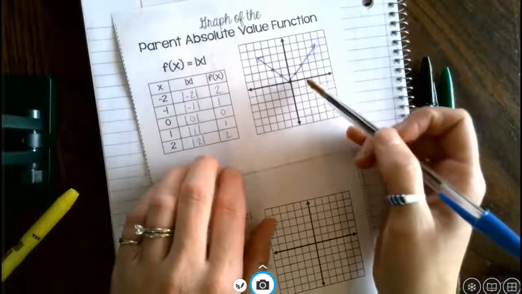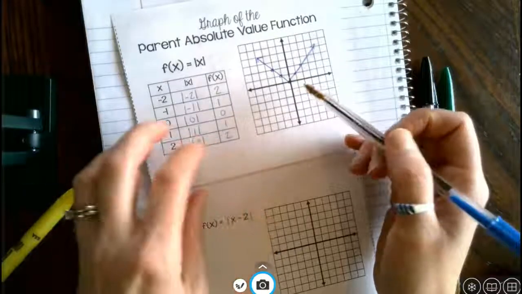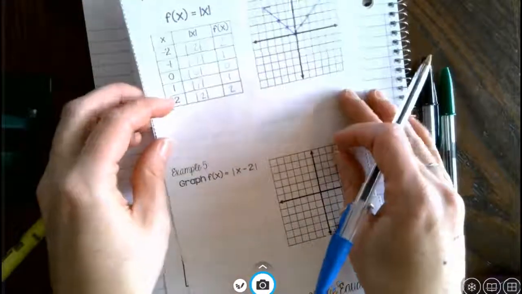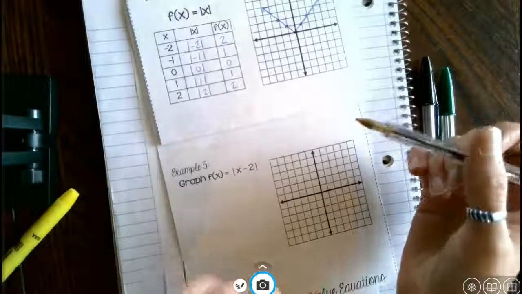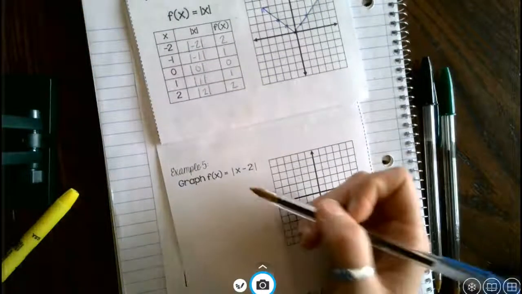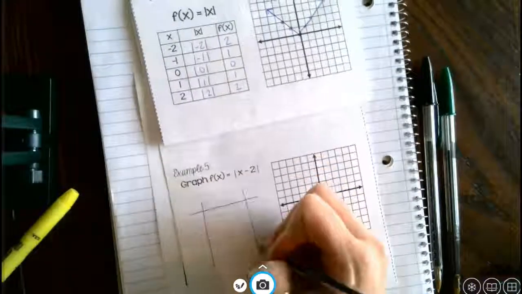So here's our parent function, and we're going to start doing different things to this parent function, but this is just how we graph our original absolute value. So now let's look at this little example, and we're going to actually graph this one. So what we can go ahead and do is, again, we can pick some points. We're going to make our little table and pick some points.